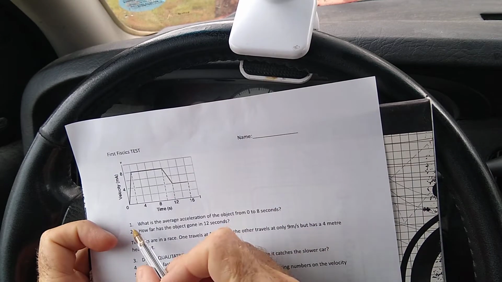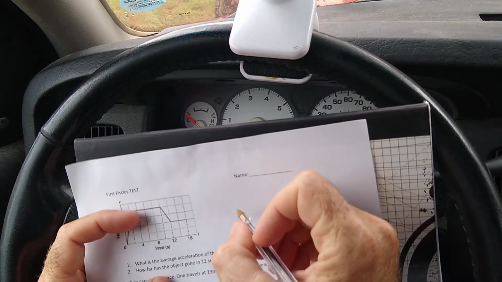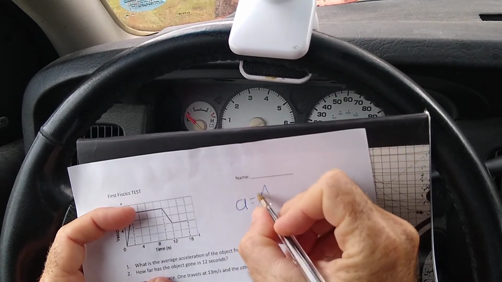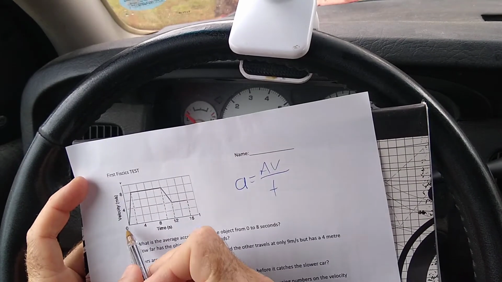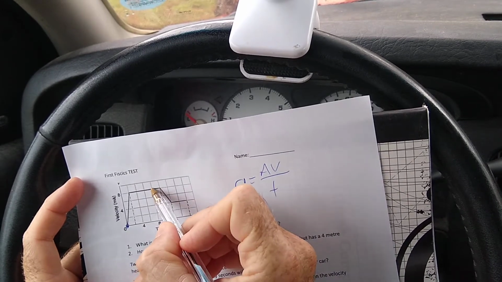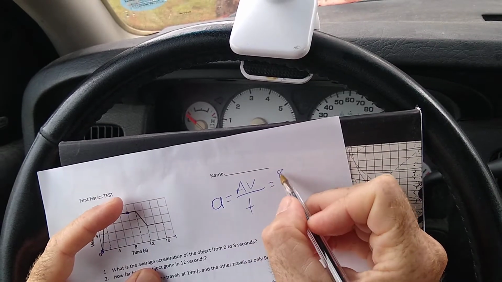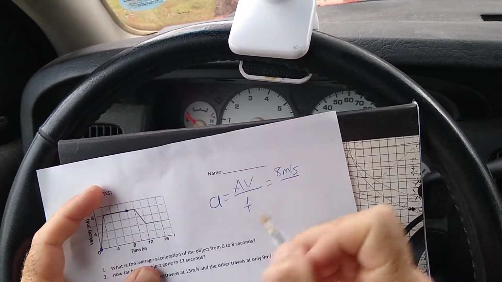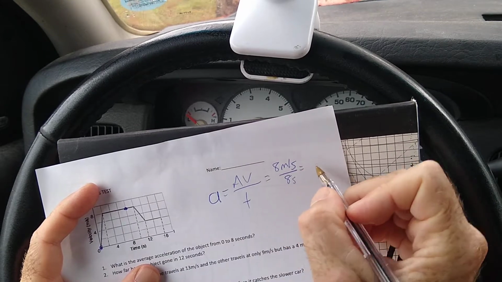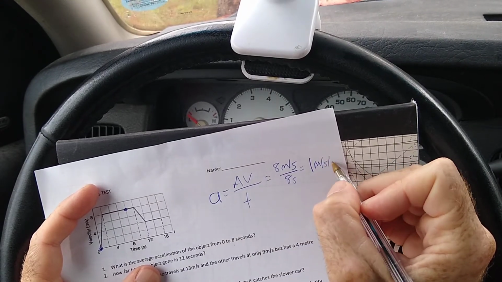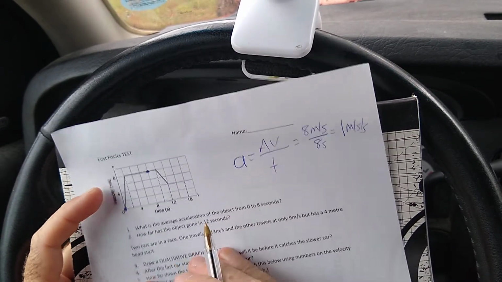Here we go. What is the average acceleration of the object from 0 to 8 seconds? Well, there's a formula. Acceleration is equal to your change in velocity over time. The original velocity is 0, and at 8 seconds, the velocity is 8. So the change in velocity was 8 meters per second. How much time went by? 8 seconds. So the average change was 1 meter per second.